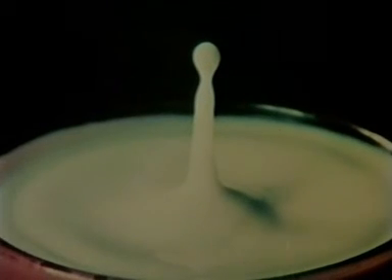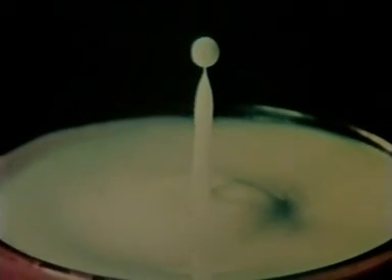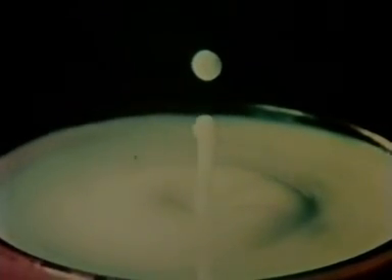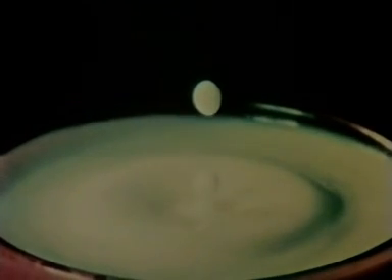Notice the drop of liquid forming at the top, nipped off by the pull of surface tension. Does the same thing happen here?